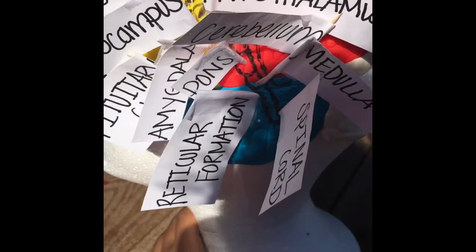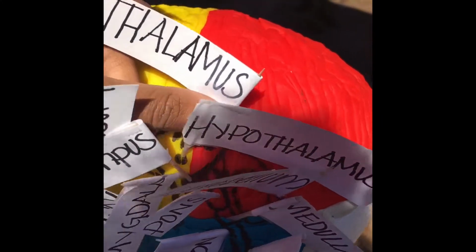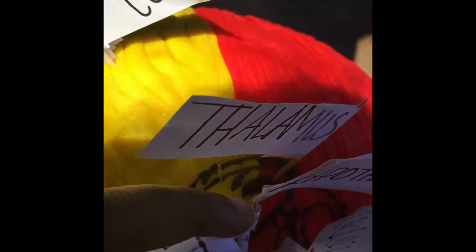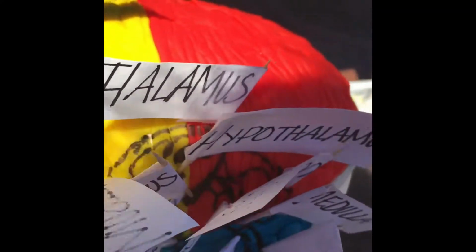Next, we will be describing the different parts and functions of the brain. In order to accurately show you guys the parts of the brain, today we will now be using half of the brain. Let's begin with the thalamus. The thalamus is located in the center of the cerebrum and is composed of two separate bilateral masses of gray matter. It is an intermediate relay structure and processing center for all sensory information except smell going to the cerebrum.